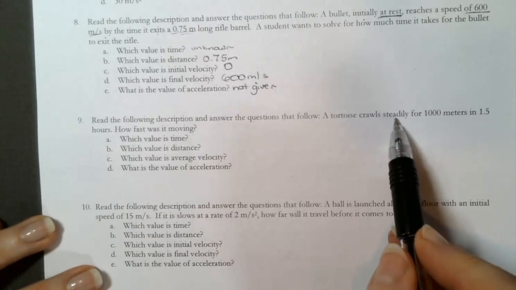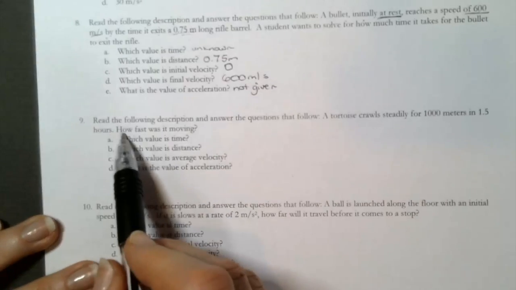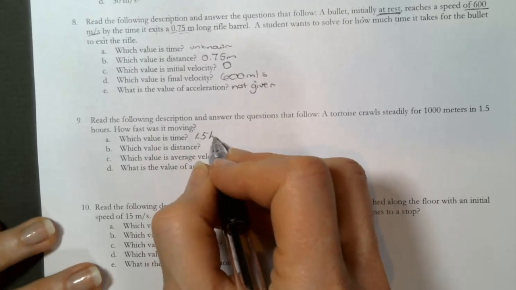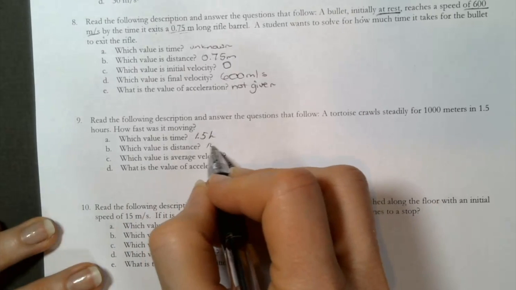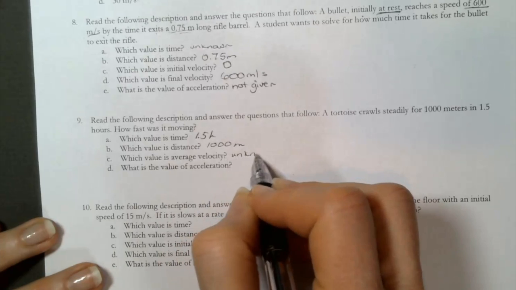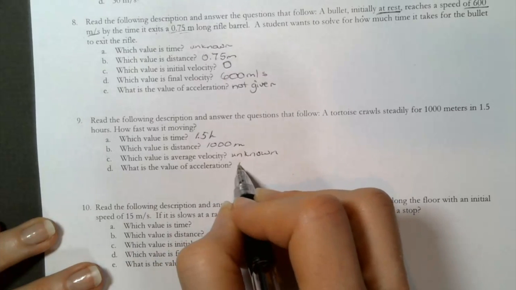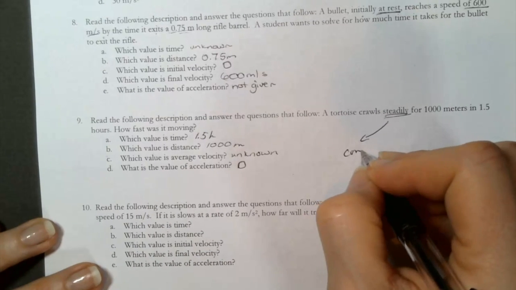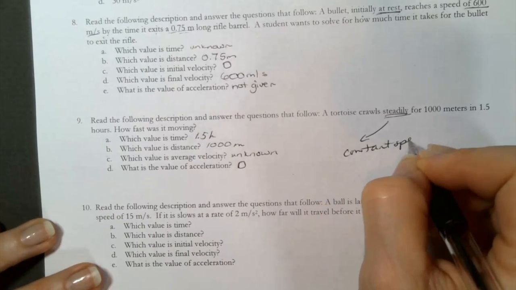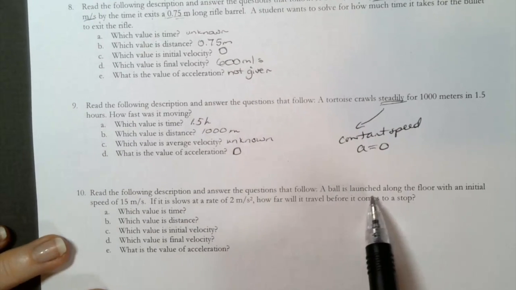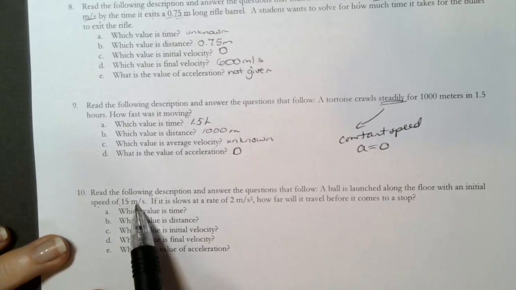A tortoise crawls steadily for 1,000 meters in 1.5 hours. How fast is it moving? We know it's 1.5 hours. The distance is 1,000 meters. The average velocity is the unknown that we're looking for. Acceleration is 0 because it's moving steadily, so it's an implied constant speed, and when something moves at constant speed, acceleration is 0.